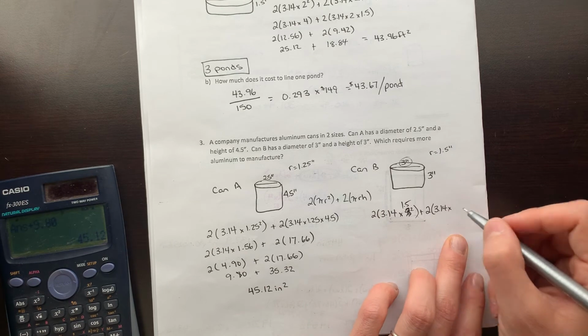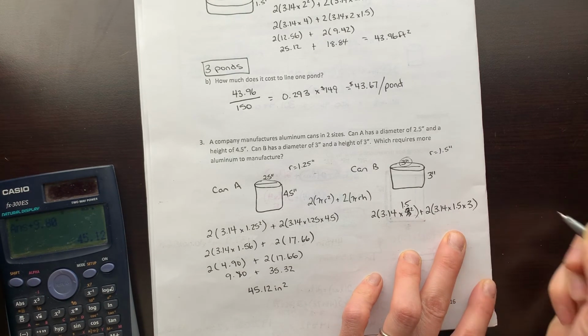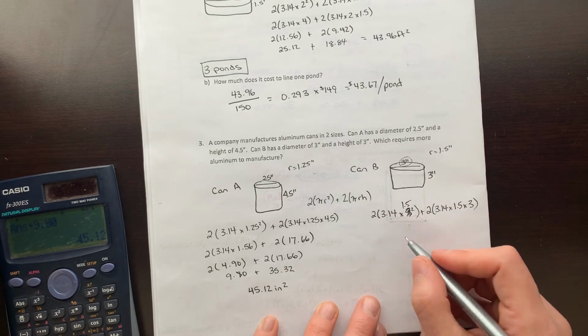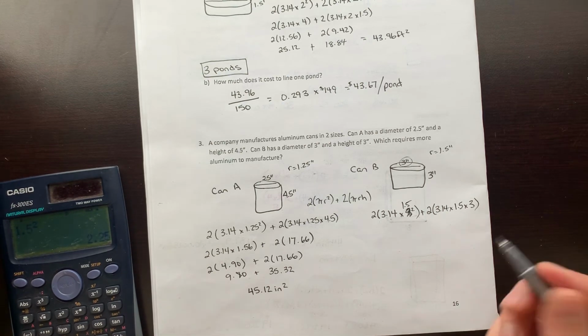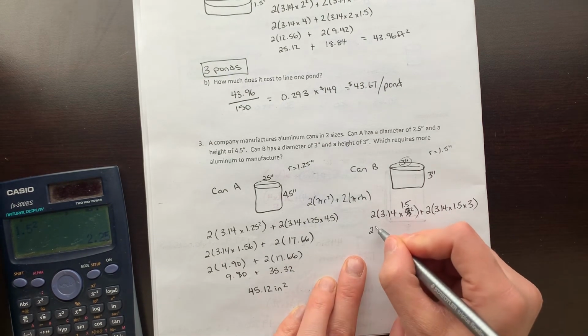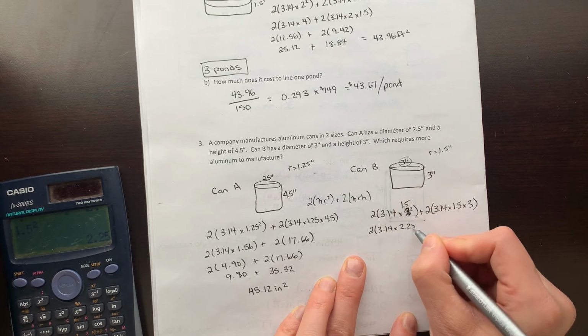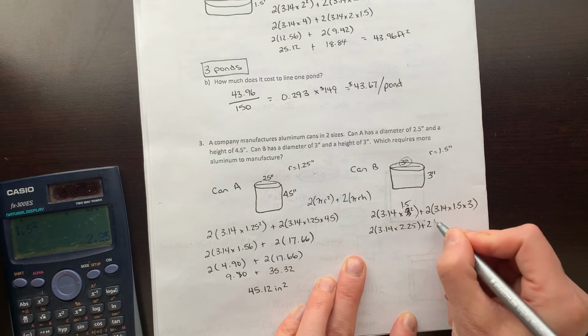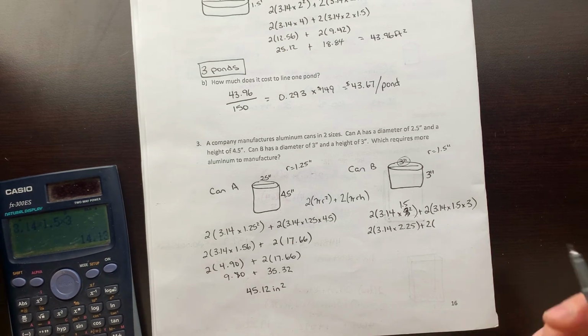Plus 2 times 3.14 times 1.5 times 3. Okay, so 1.5 squared is equal to 2.25. So I've got 3.14 times 2.25 plus 2. Again, I can multiply these out.